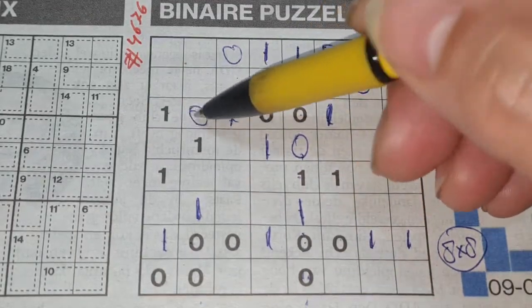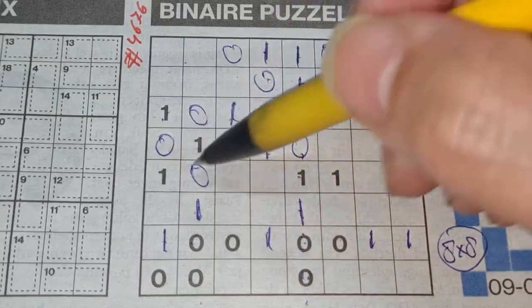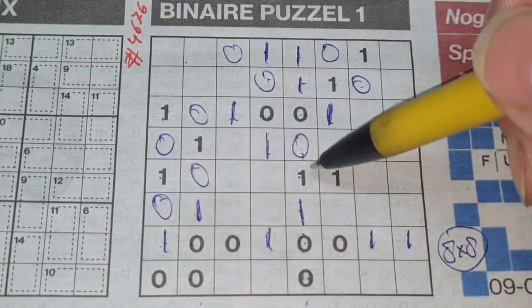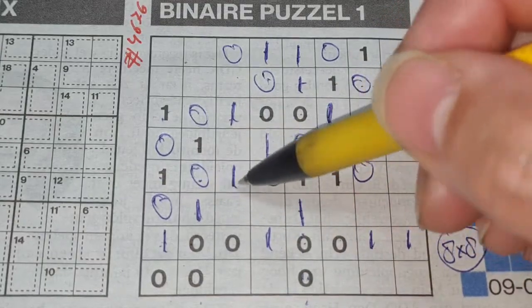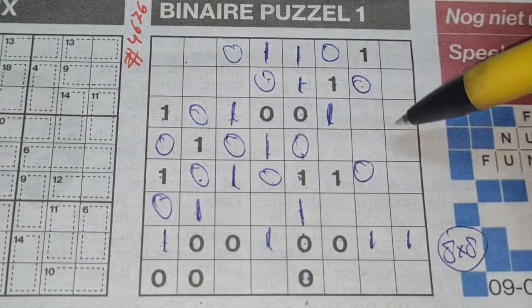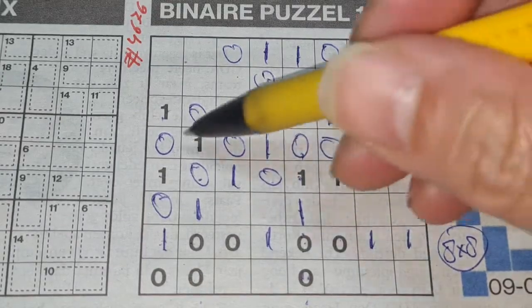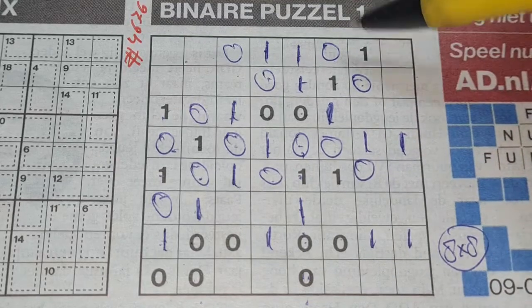Between 2 1s comes in O. Between 2 1s comes in O. Between 2 1s comes in O. Between 2 1s comes in O. Double 1 here, no there, no. Between 2 O's comes in 1. Between 2 1s comes in O. Between 2 1s comes in O. 4 O's we have here, so the rest are 1s.